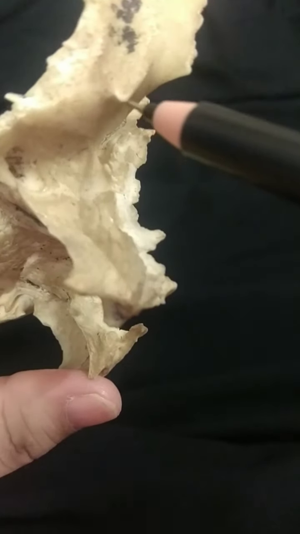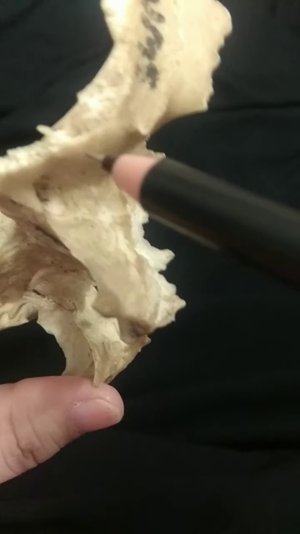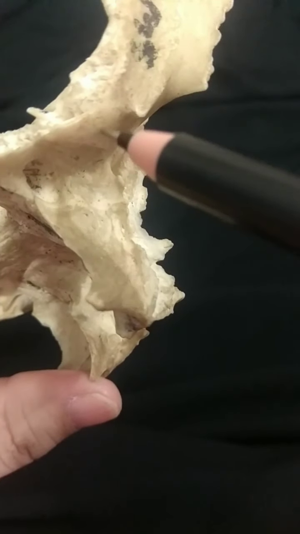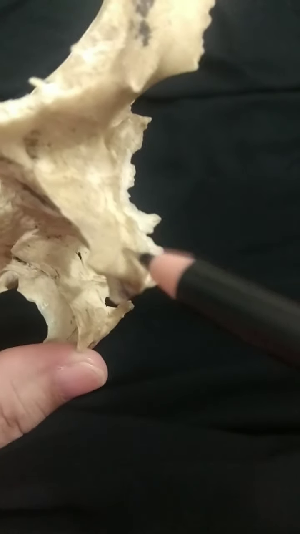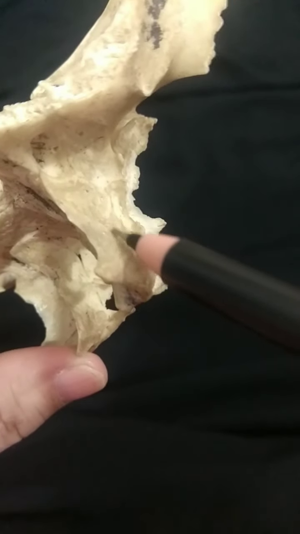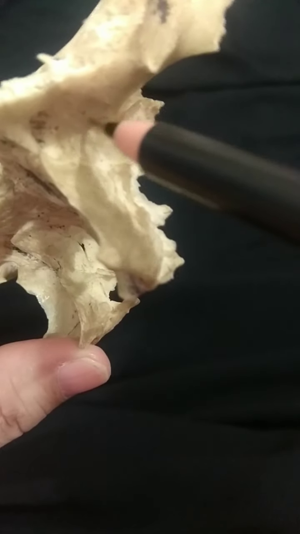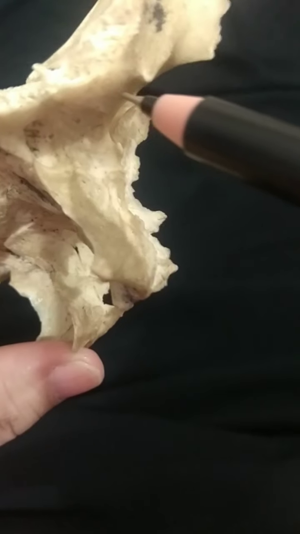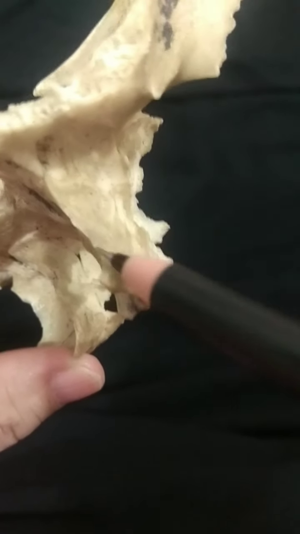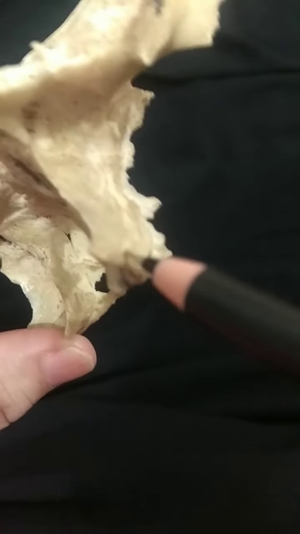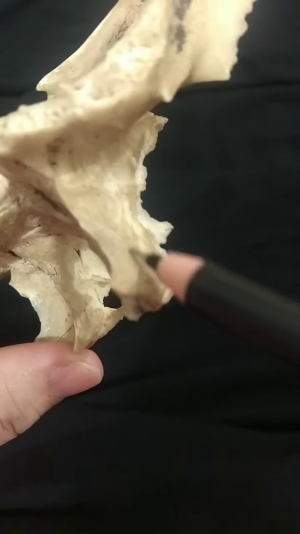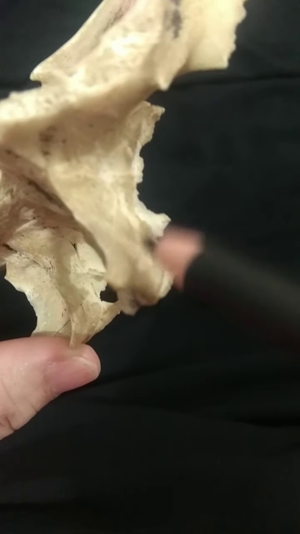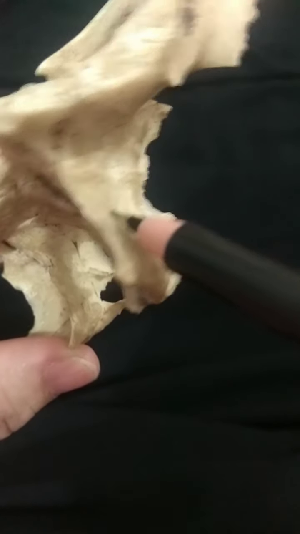By the crest, it is divided into an upper part and a lower part, and this lower part of the lateral surface of the greater wing and the lateral surface of the lateral pterygoid plate form the infratemporal fossa, and here the upper part of the lateral pterygoid muscle is attached, and the lateral surface of the lateral pterygoid plate is attached with the lower fibers of the lateral pterygoid muscle.